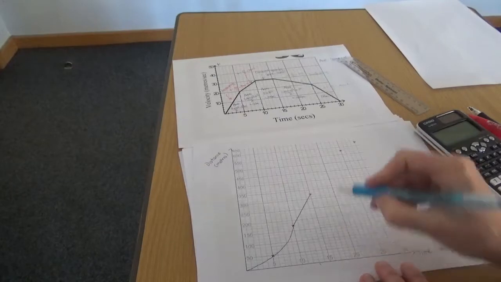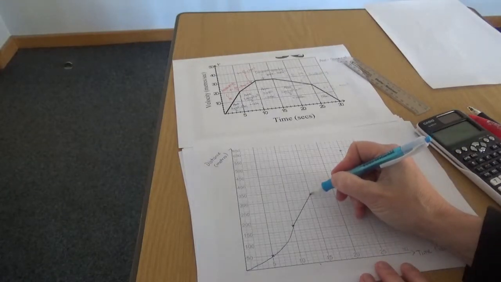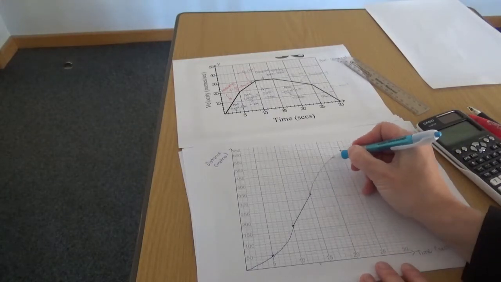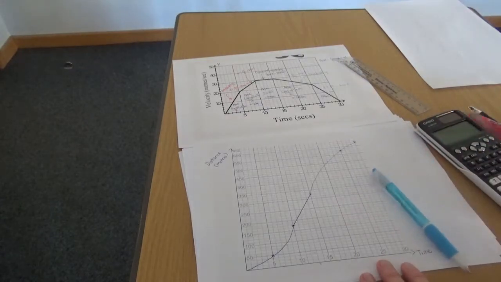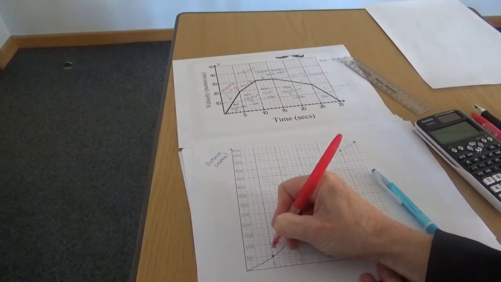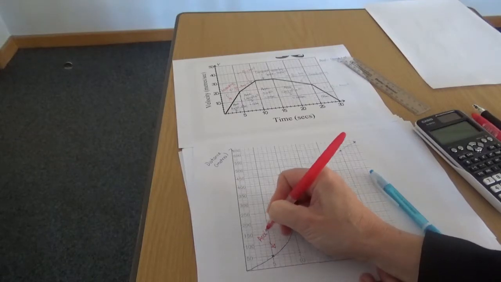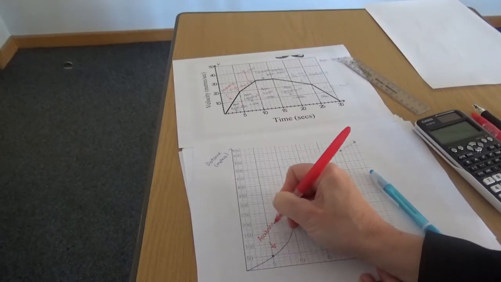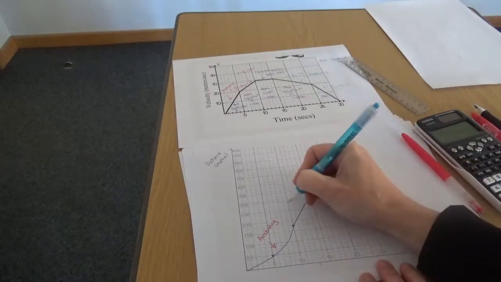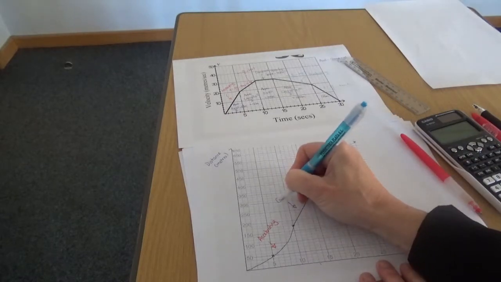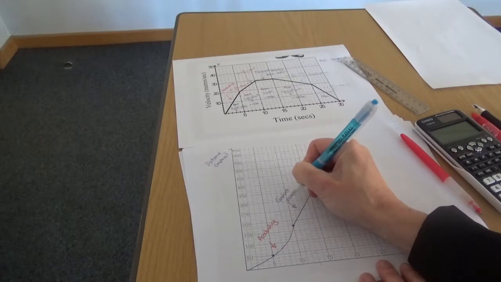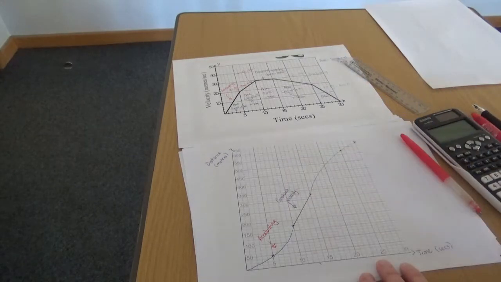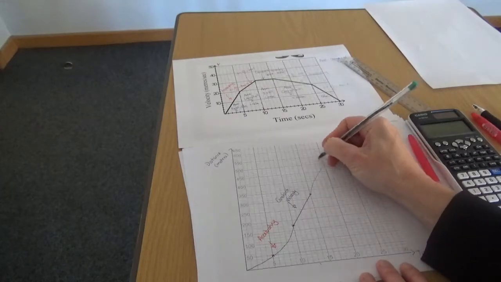And in the last section, it's decelerating, which means a convex curve. So here we have a period of acceleration, a period of constant velocity, and a period of deceleration.